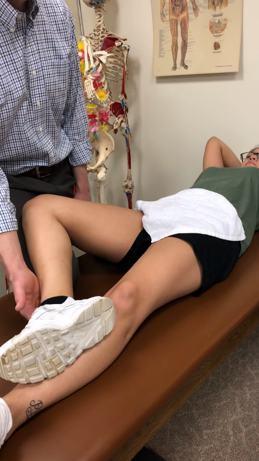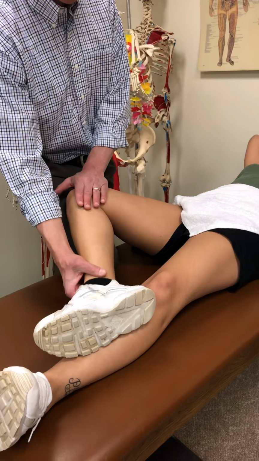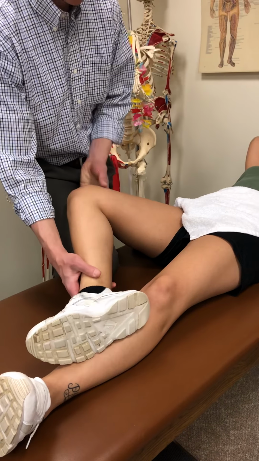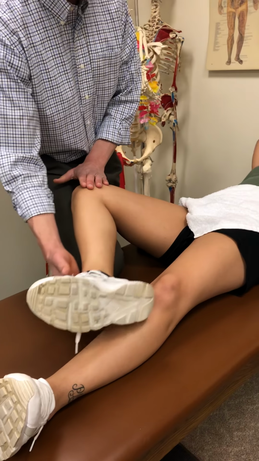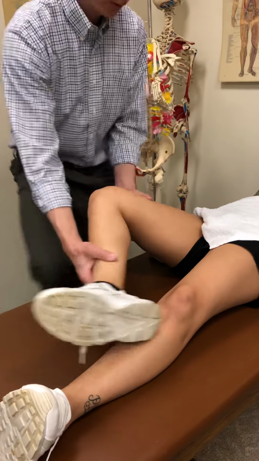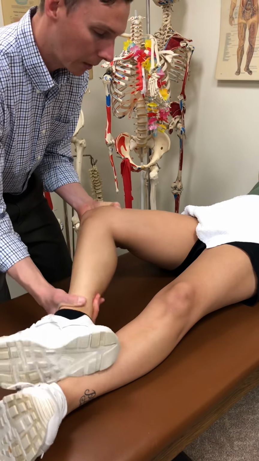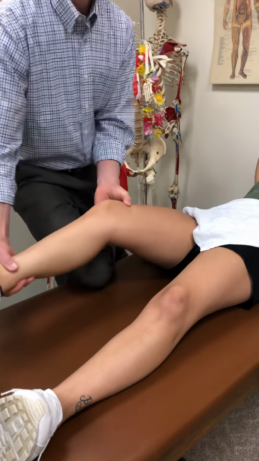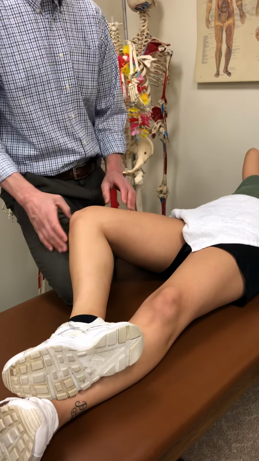Have her lift her foot up towards the ceiling. If this stays here, that would also be external rotation. If she does this, that would be abduction. But if she just lifts that up and this stays here, what's happening is this is happening at her hip, but she's doing it by here. So you can mess with any of those motions and try to trace out that Sartorius.